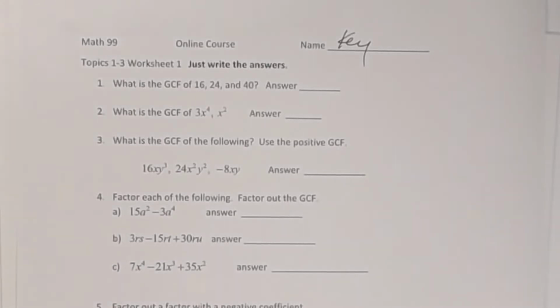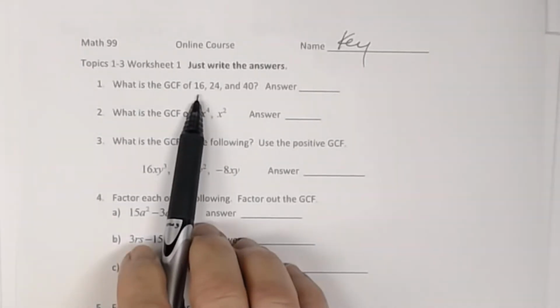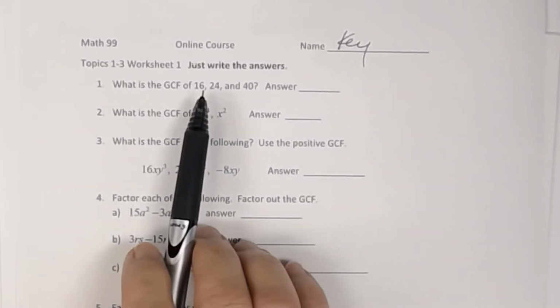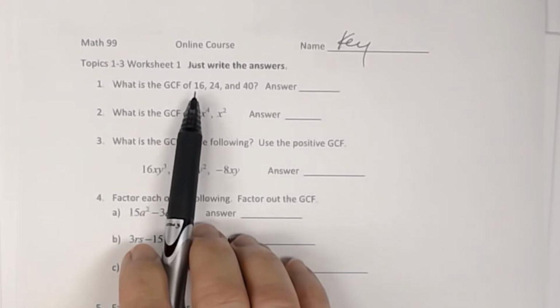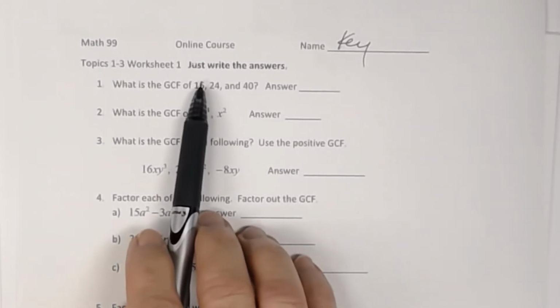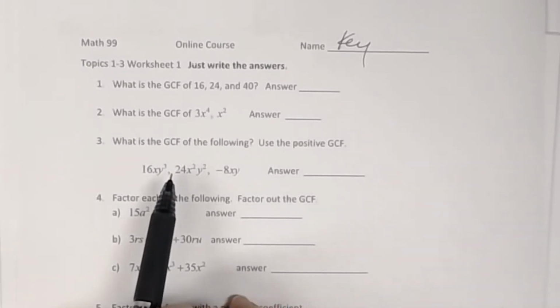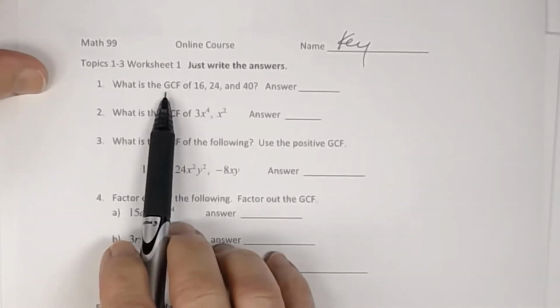This is the key to the worksheet on topics 1 through 3, and that was worksheet number 1. So number 1, you want to find the GCF of 16, 24, and 40. So remember, GCF, greatest common factor. So what's the largest common factor that 16, 24, and 40 have in common? Okay, you want to find the largest because it says greatest.